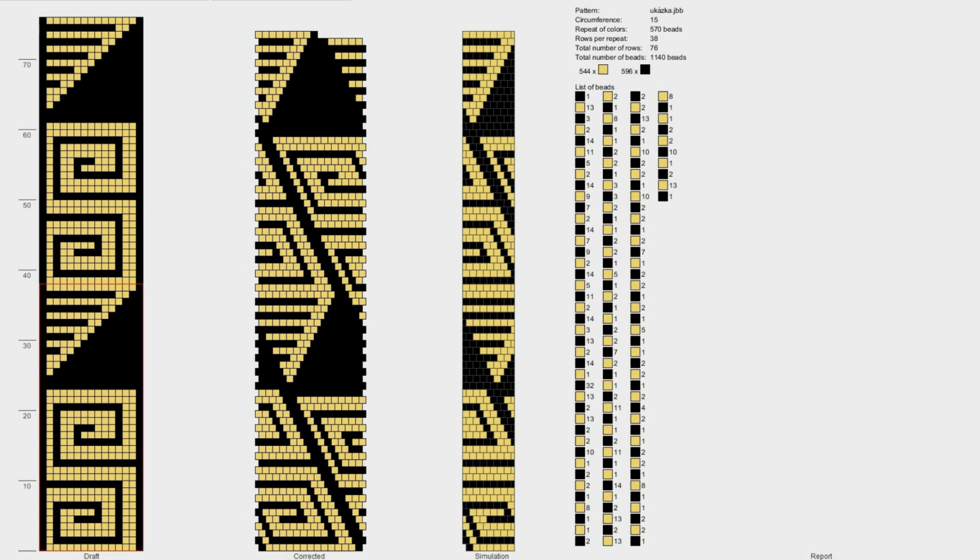In fact, we don't need to pay very much attention to the other information such as total number of rows and total number of beads, because most of the patterns we can find on the internet are not for the full length of the bead crochet rope. They don't show, for example, the full length of the necklace, but usually only 1, 2 or 3 repetitions of the pattern, and it's completely okay, it doesn't matter.